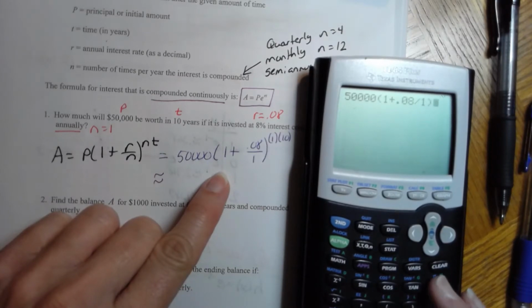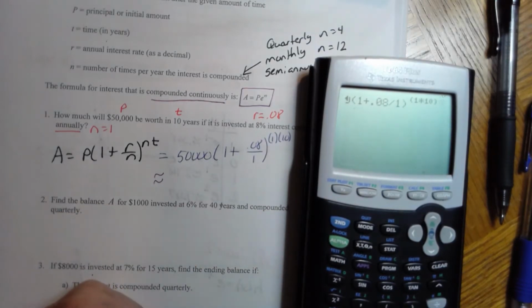Now, when you raise your caret key, raise it to a power, if you have a parentheses that opens up, don't close it. Do 1 times 10 and then close it. Or just do 1 times 10 in your head, which is just 10. But if you don't keep your parentheses open, then you won't get the right answer for that exponent. So again, if you hit enter, then you should be getting that. Make sure you can get that correctly into your calculator.